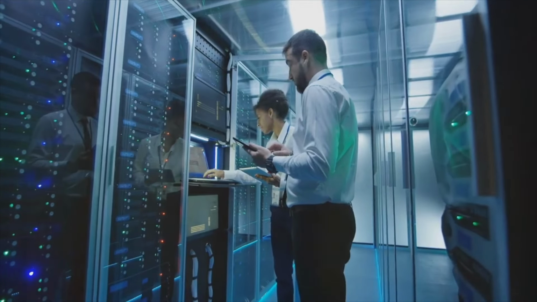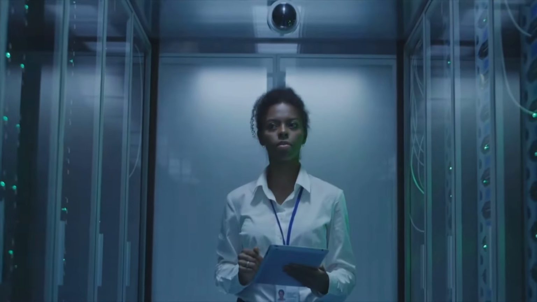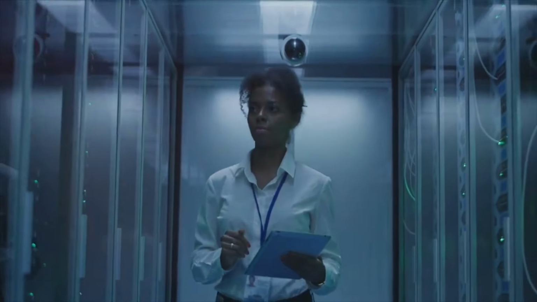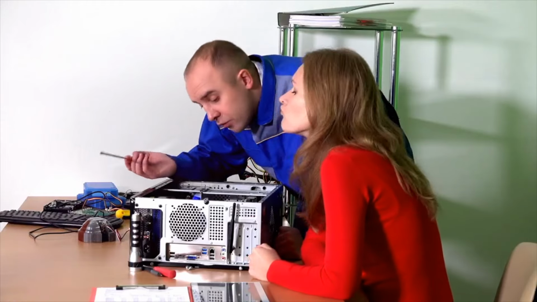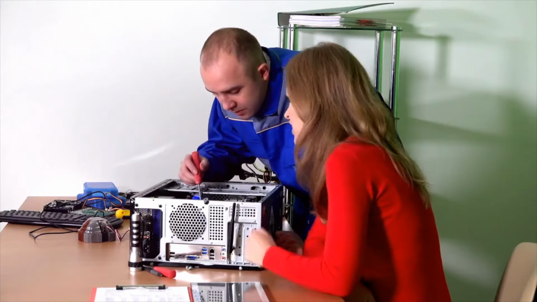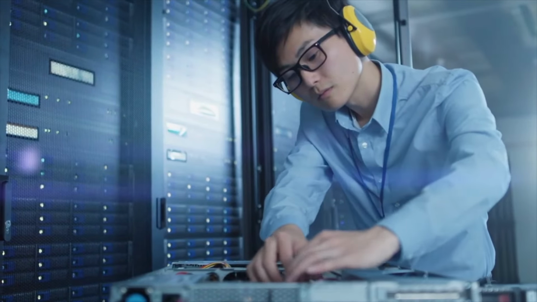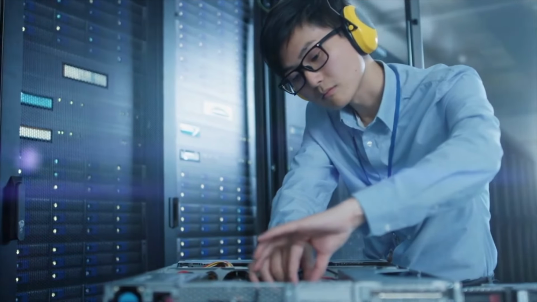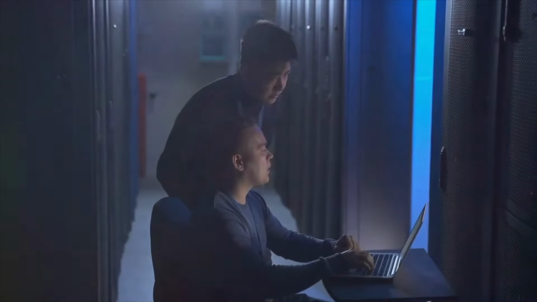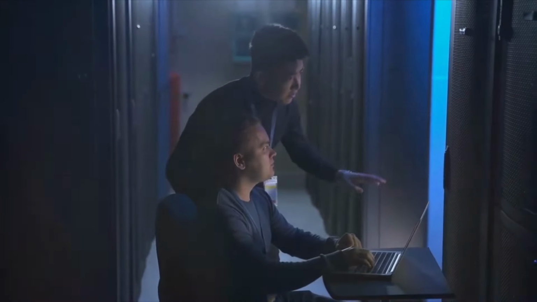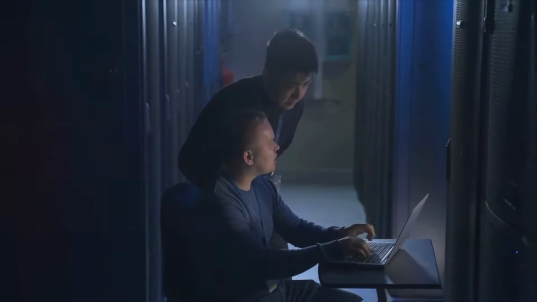Well, no 2 days are ever the same, but one thing's for sure, it's never dull. They might start their day by checking their queue of support tickets, prioritizing urgent requests, and tackling issues one by one. From troubleshooting network connectivity problems to helping users reset their passwords, they're constantly on the move, both physically and mentally. They might spend their afternoon installing new software updates, configuring hardware, or providing training to users on new technologies. And let's not forget about those unexpected fire drills when a critical system goes down, requiring all hands on deck to resolve the issue and get things back up and running.